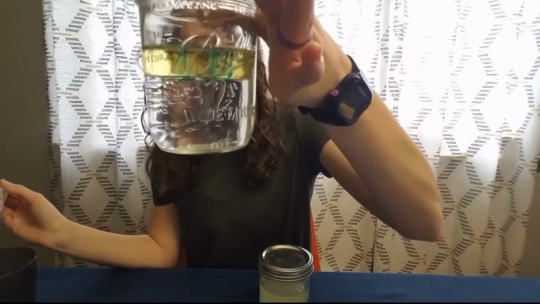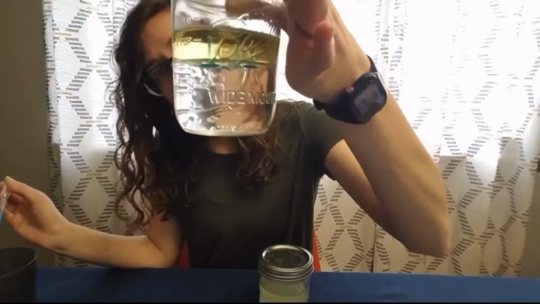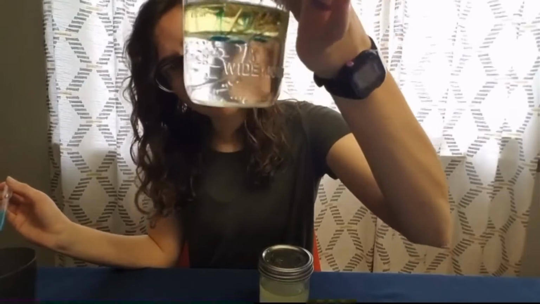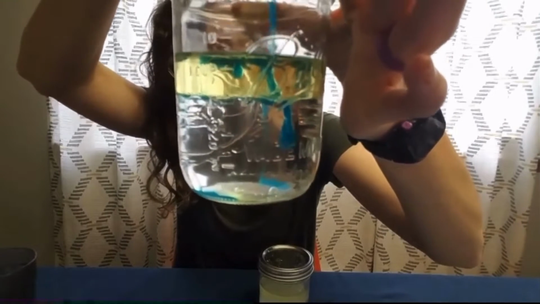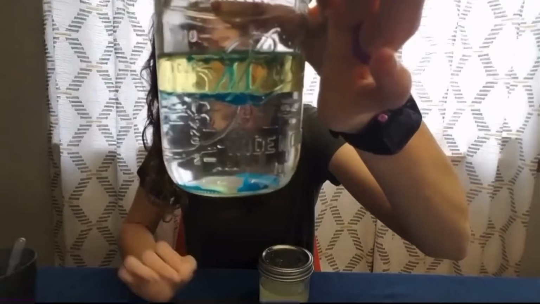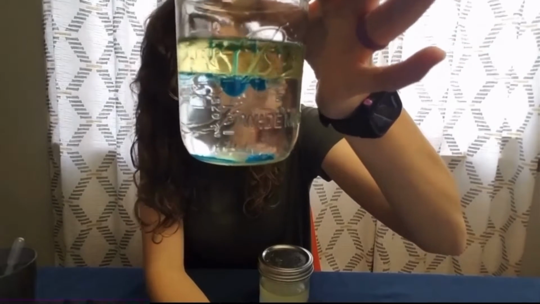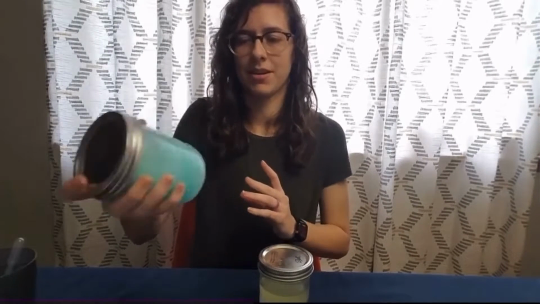You guys see what's going on? It is going through the oil and it's kind of getting stuck between the oil and the water. It's pretty cool. So it's going through the oil and attaching to the oil and then taking that oil into the water. Shake it up.